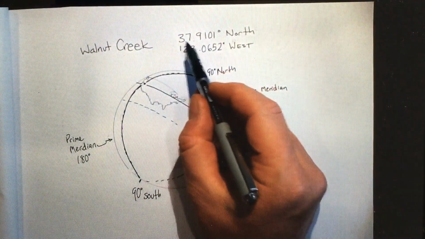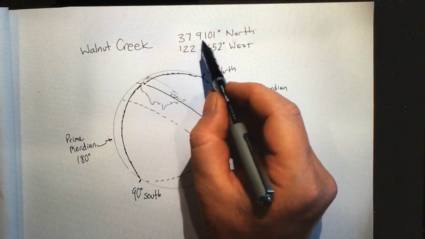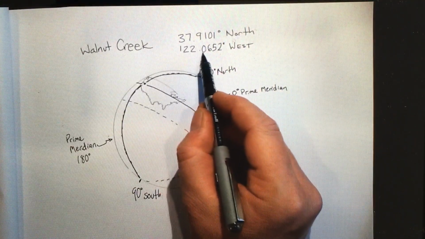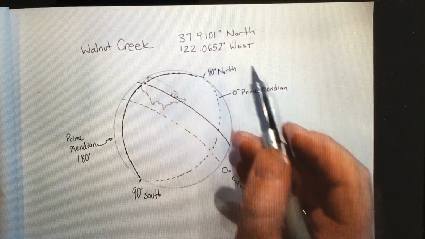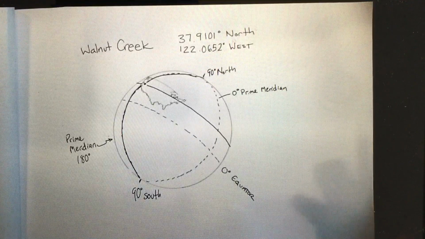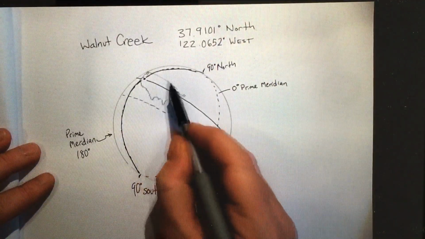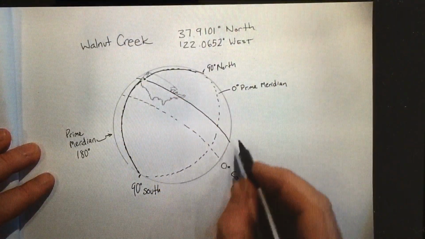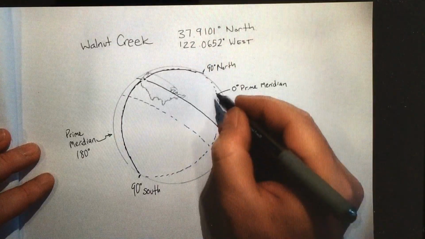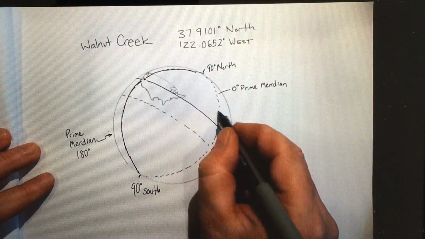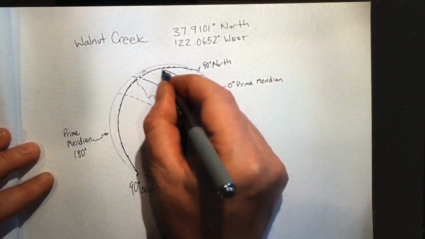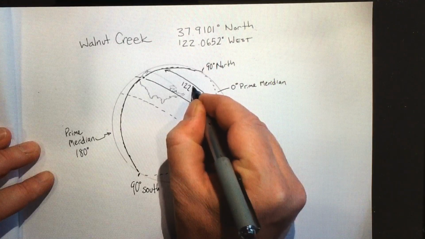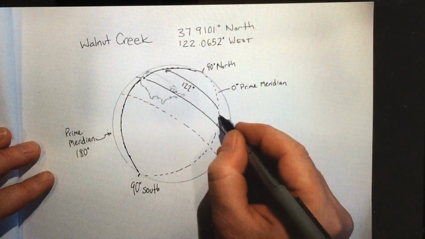Walnut Creek is at 37.9101 degrees north and 122.0652 degrees west. So what does that mean on the globe? Well, here's my best facsimile of the United States of America. There is roughly where Walnut Creek is. Here's the prime meridian, right? That's going through England. And so we are 122 and something degrees west of England.